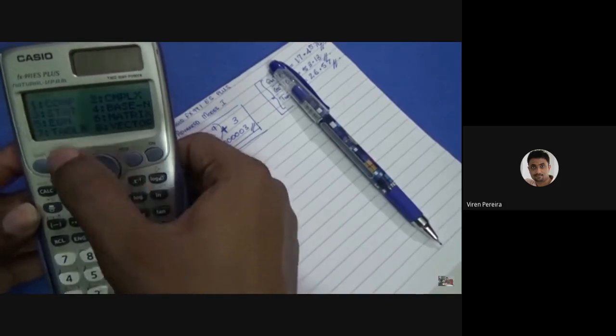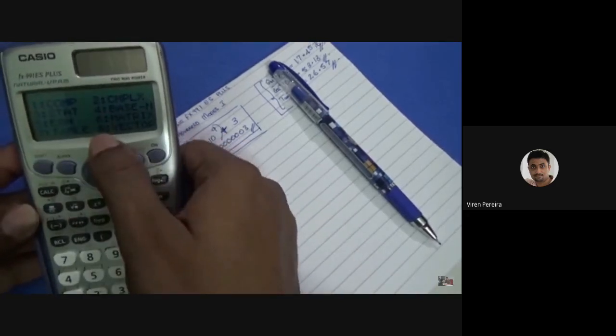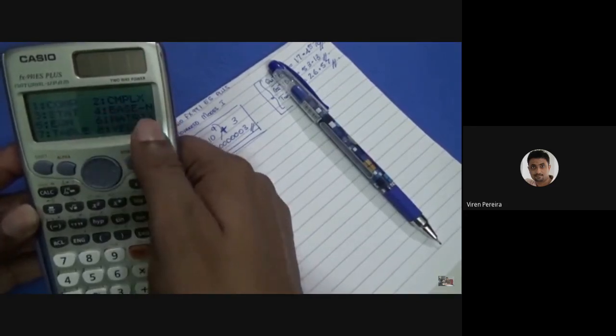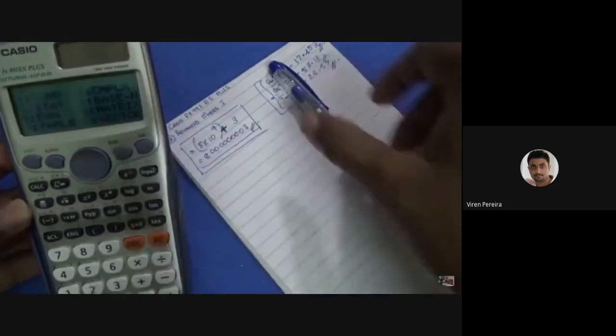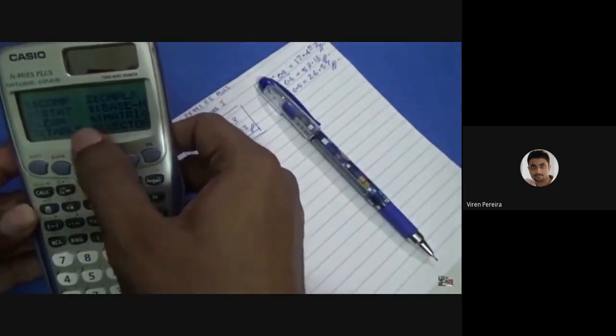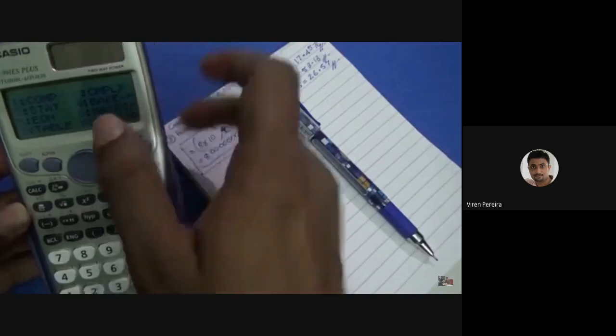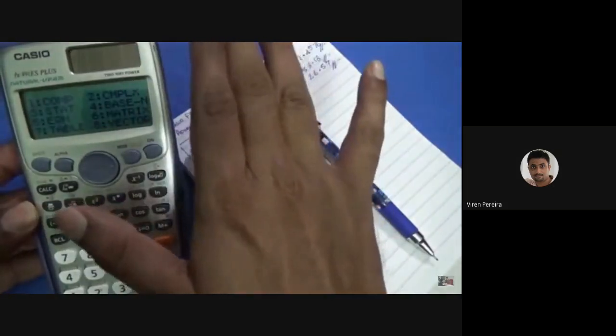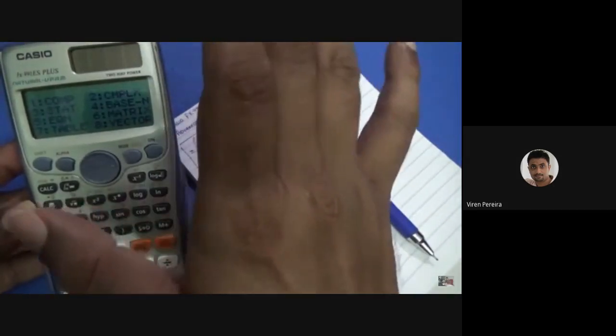So I have only the options from 1 to 8 and no more. So from this 1 to 8 options, the major options that any engineer should know is basically your Bayesian calculation, your equation, your matrix. So these are basically your 3 major functions that any engineer should know.